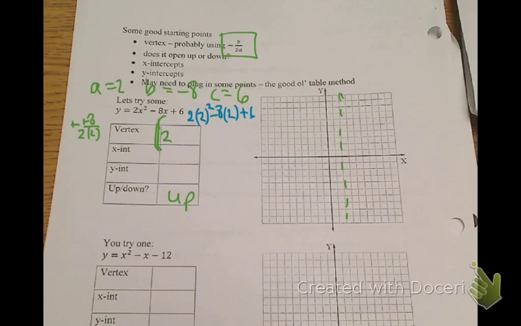What are you going to do first on that 2 times 2 squared? You have to square. PEMDAS, exponents are done first. So the 2 squared is 4, and then 4 times 2 is 8. It's 8, minus the 8 times 2. Negative 16 plus 6.